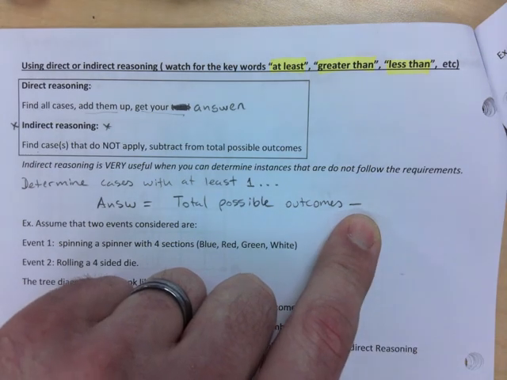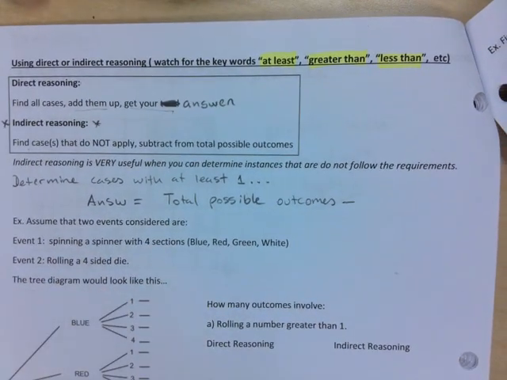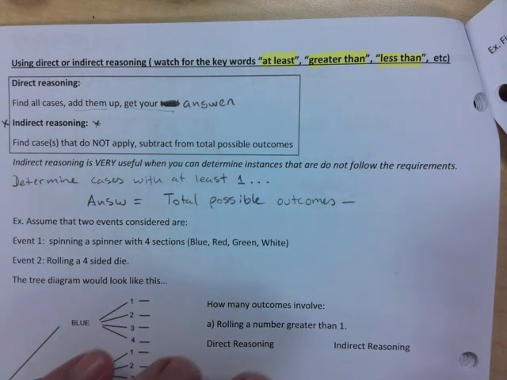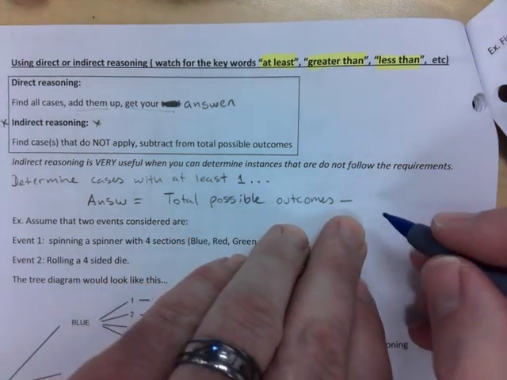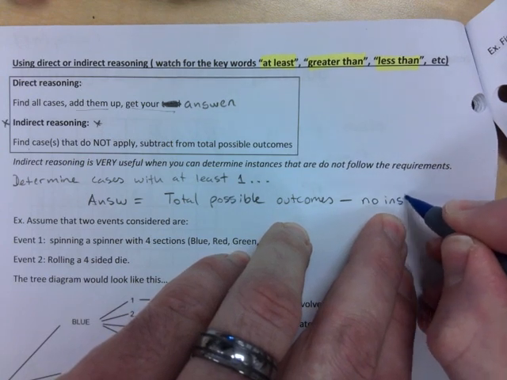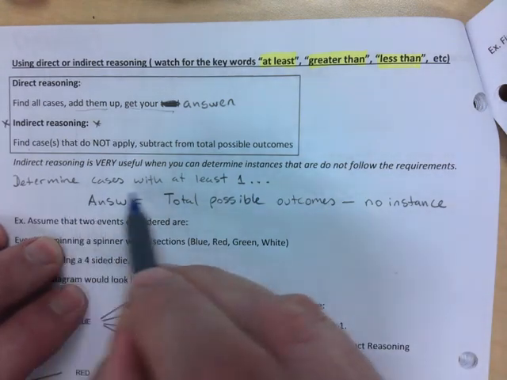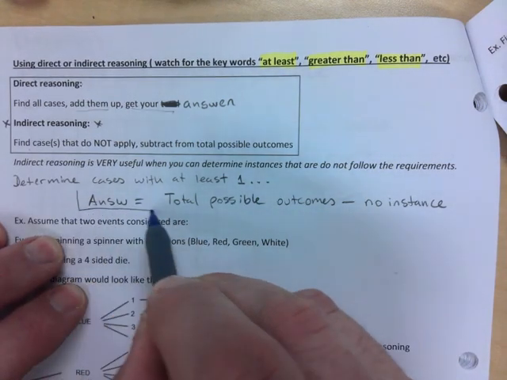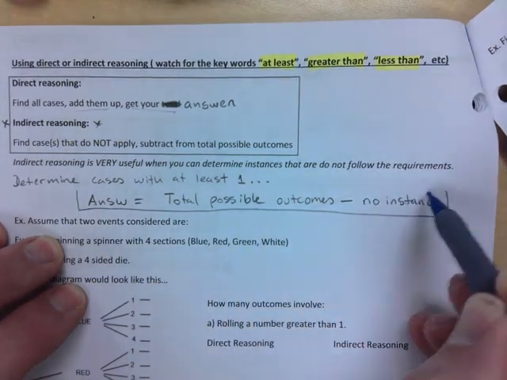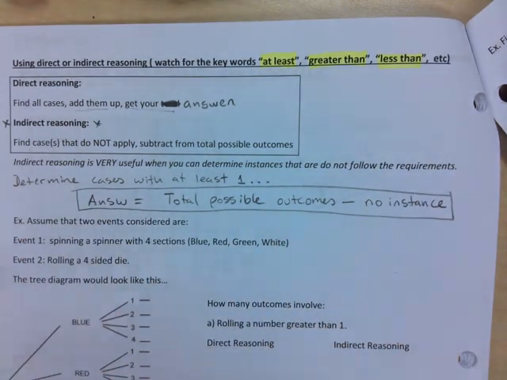Keep in mind, I'm just making this up. Total possible outcomes minus no instance. That's going to give you the at least one scenario, and maybe just follow along with the lesson, and then this formula will make more sense here.